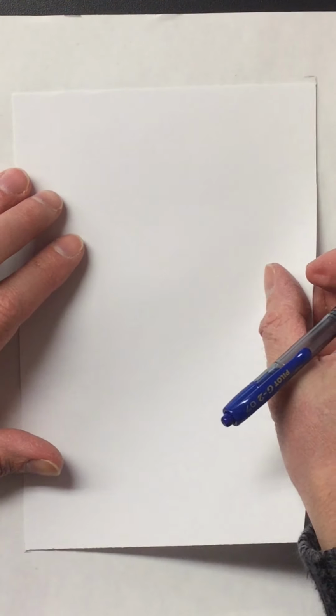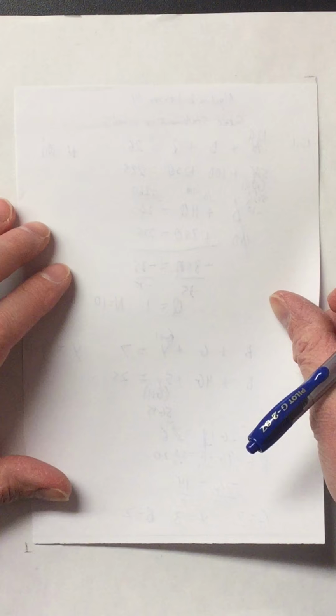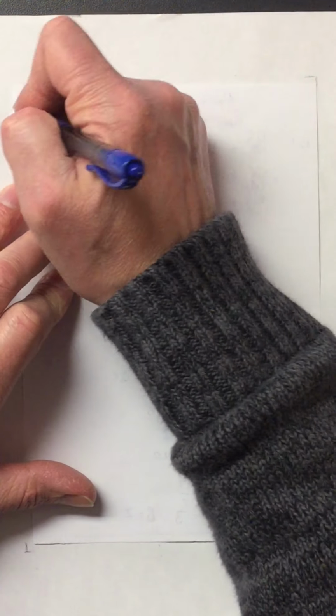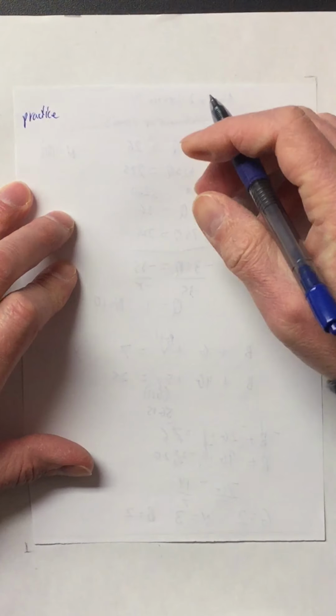All right, go ahead and work through the practice problem yourself, and then I'll go ahead and do it here on the back of this page. All right, practice problem.